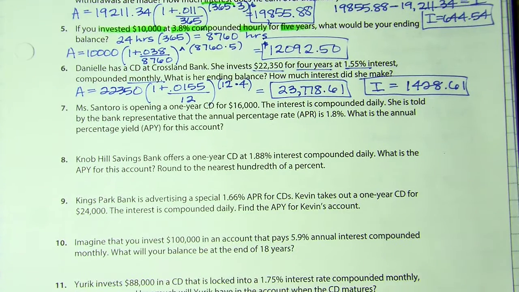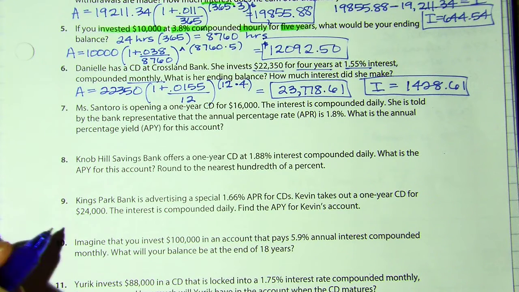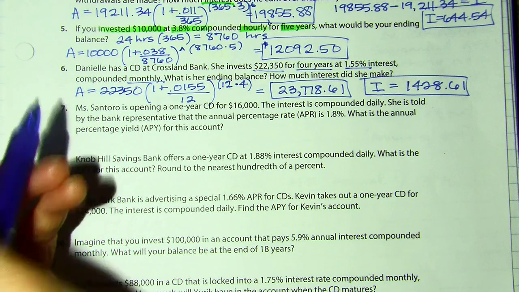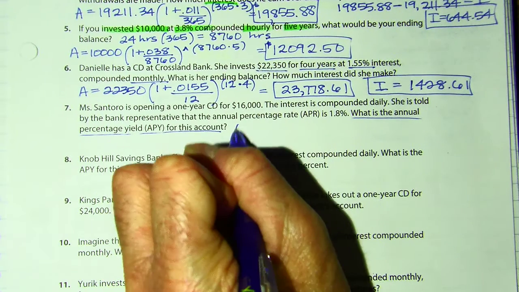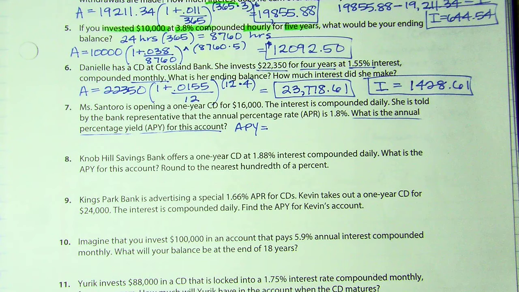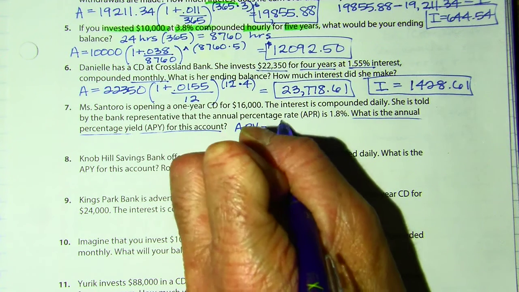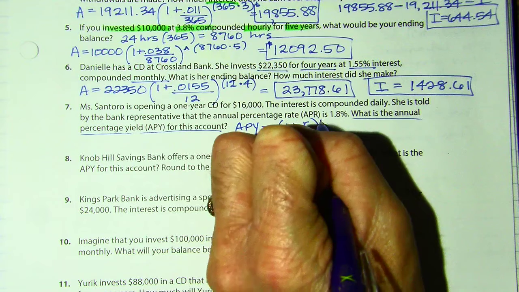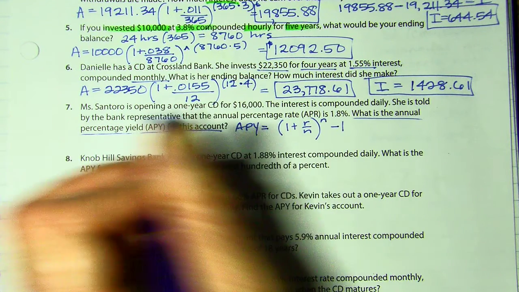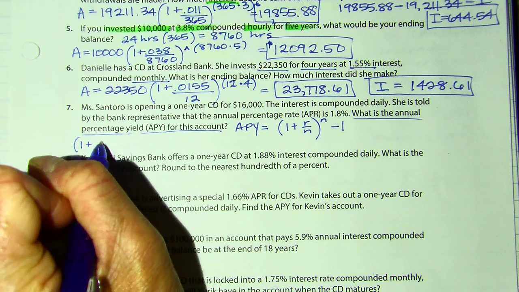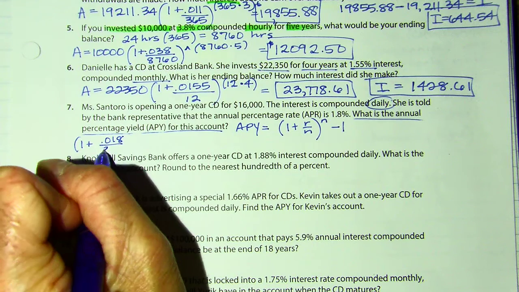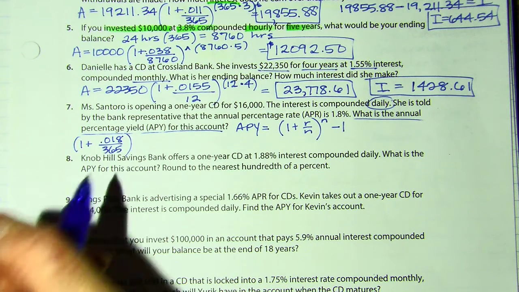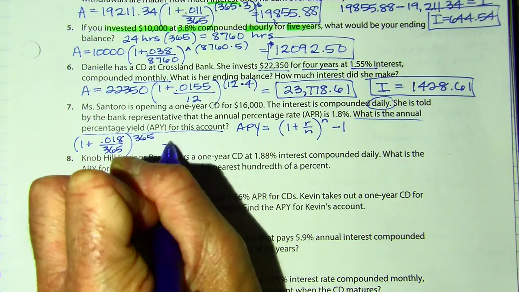All right, so now let's move on to some different problems. I'm not going to do some of these because it's just repeated over and over. So let's go ahead and calculate. It says, what is the annual APY? Remember, APY equals parentheses 1 plus the rate divided by n, to the nth power, minus 1. So in this case, it would be 1 plus 0.018 divided by n, and it says daily, so 365. Then I would do that to the 365th power and then minus 1.